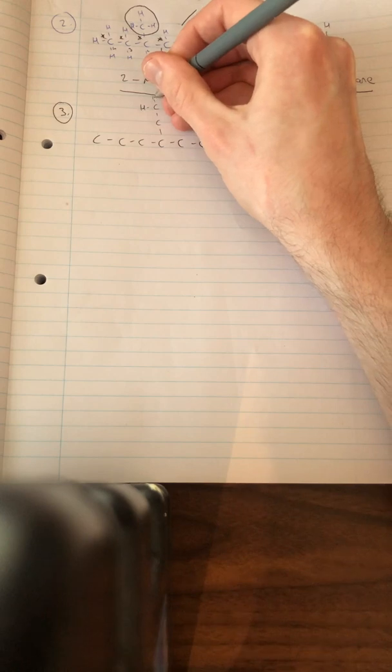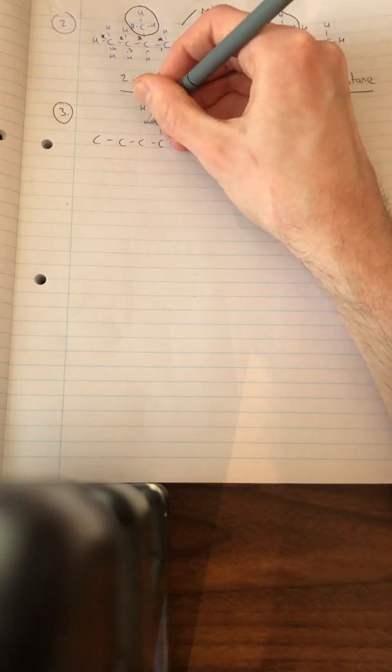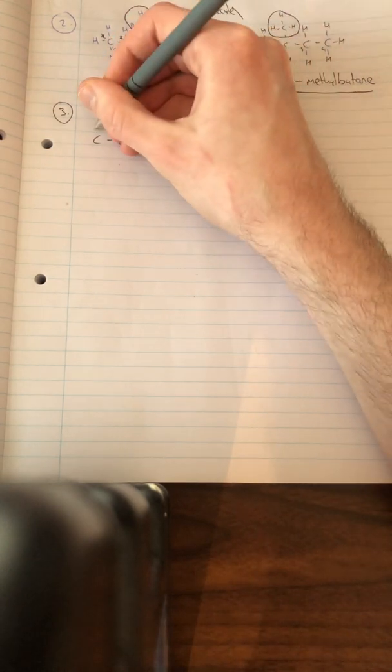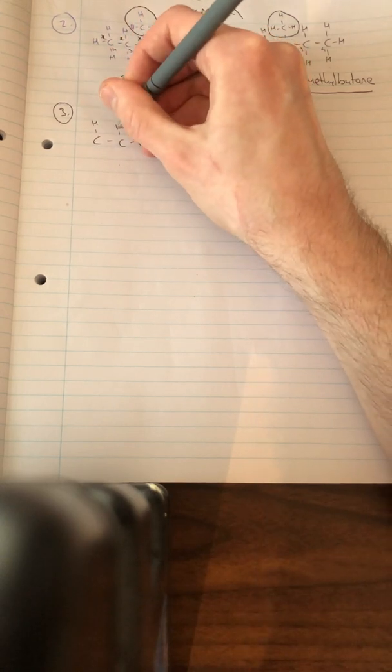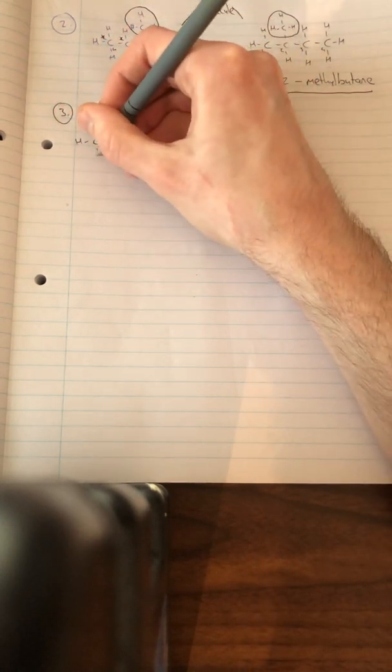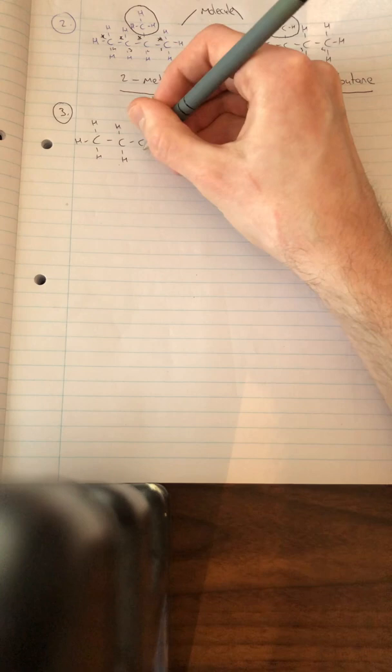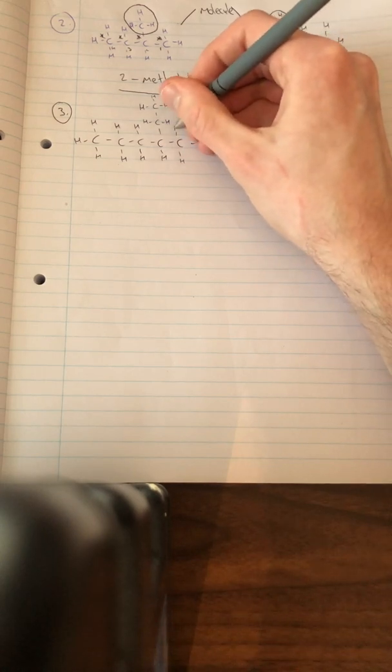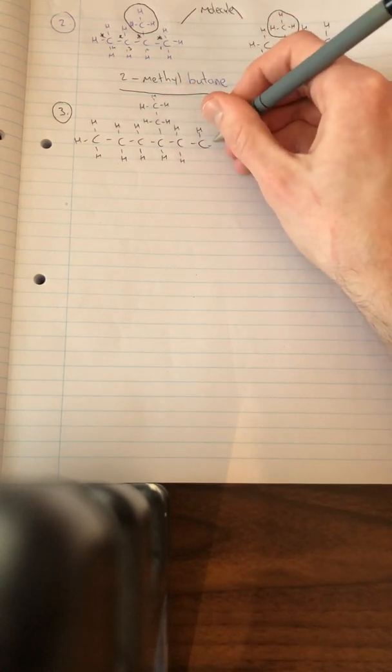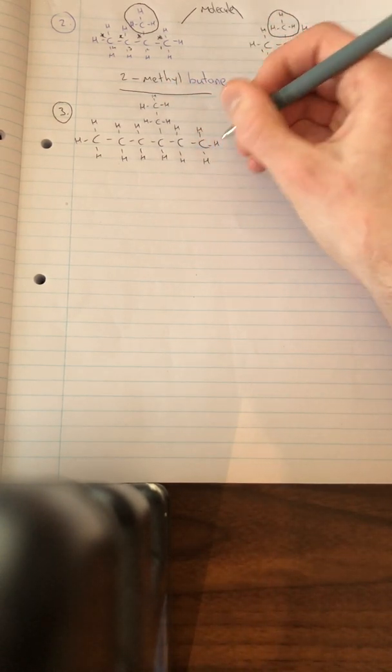And then again, make sure every carbon has 4 bonds coming out of it. And each bond, if it's not attached to a carbon, make sure a hydrogen is attached to it. Very easy to make a mistake, and if you do make a mistake, you lose a mark, which is silly.